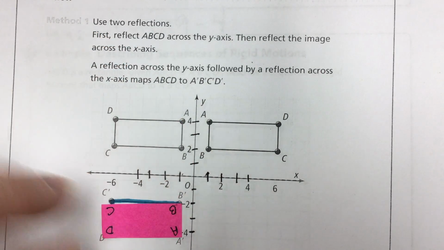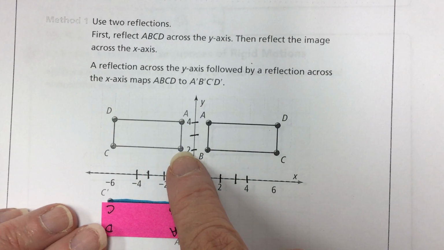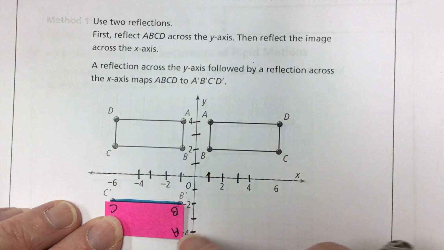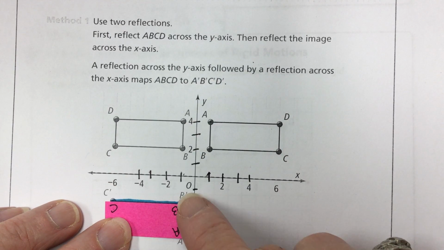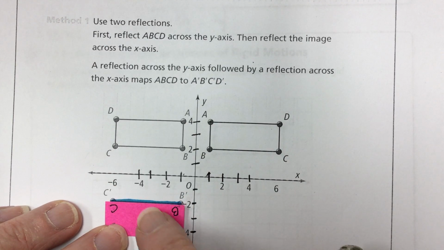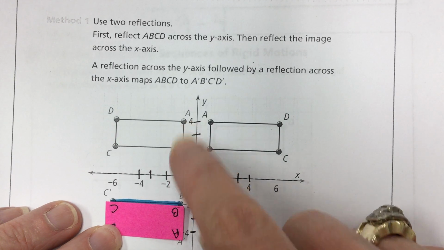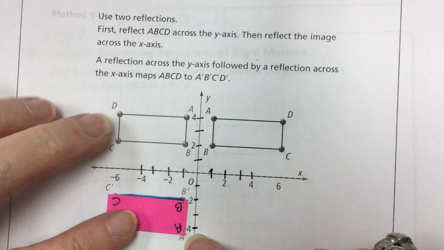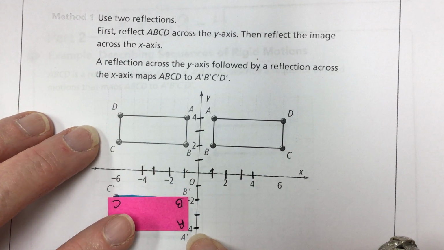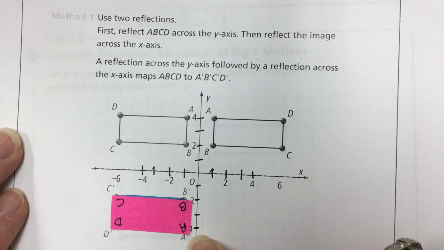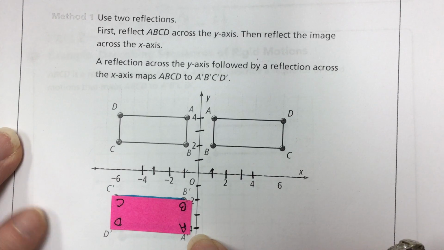Remember, if B is 2 above the line of reflection of the x-axis, when it's flipped over, B' is 2 below, okay? And we see that A was 4 above. When it was reflected over, it was 4 below, okay? So this is an example of showing a mapping using two reflections.